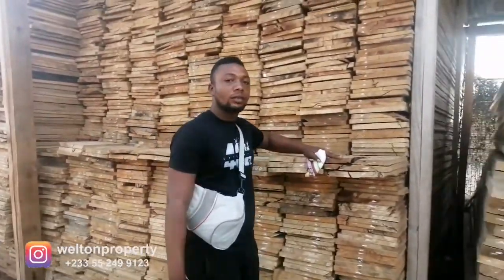So why would somebody go for the sawmill cut, and why would somebody go for the bush cut? For the customers, some prefer the bush cut, some prefer the sawmill cut. It depends on the price. But both of the woods do the same work. Okay, all right, I got you. Thank you. So now let's move on to the next.